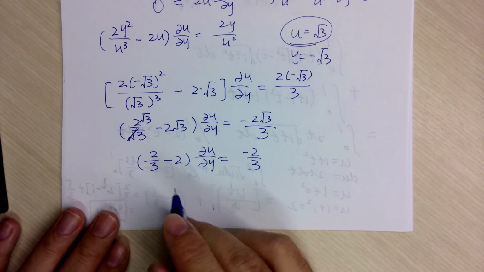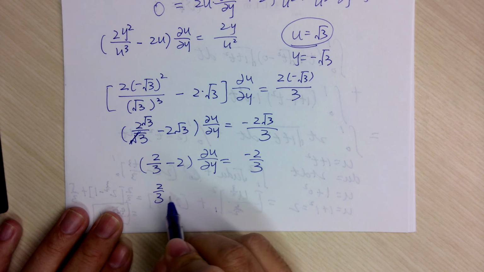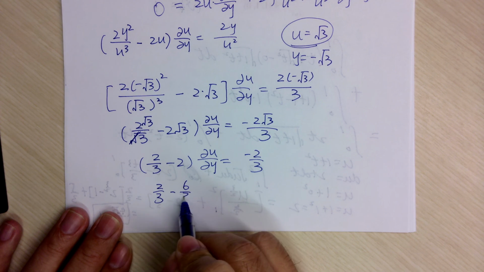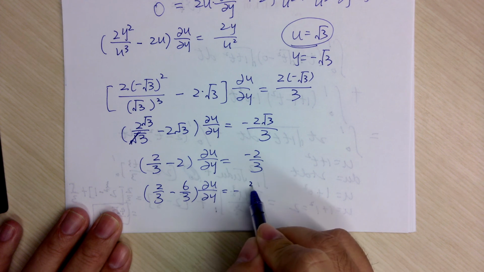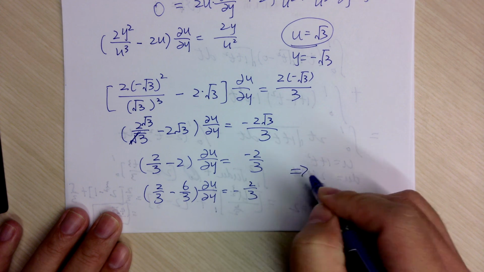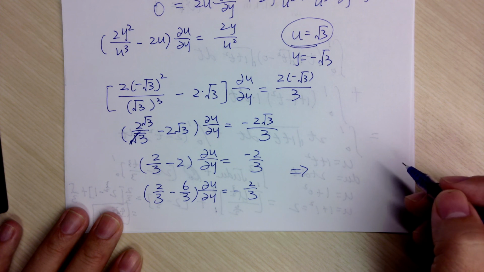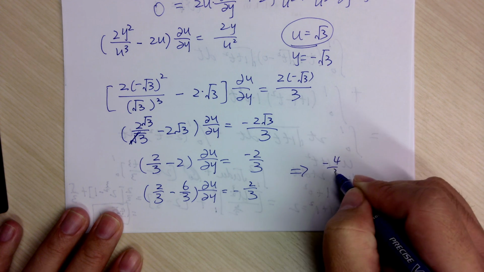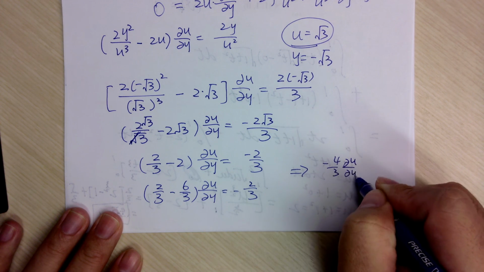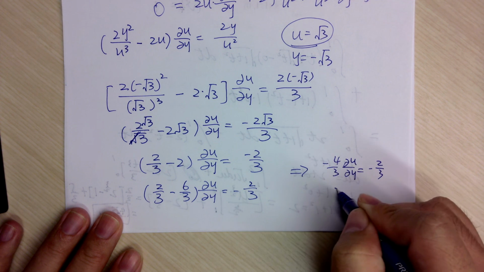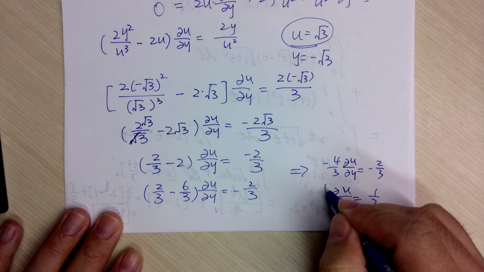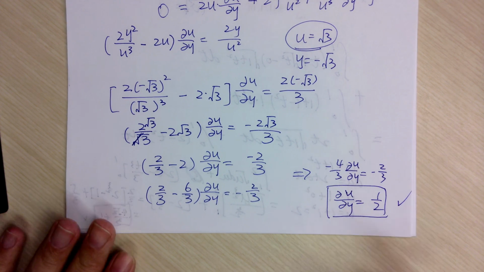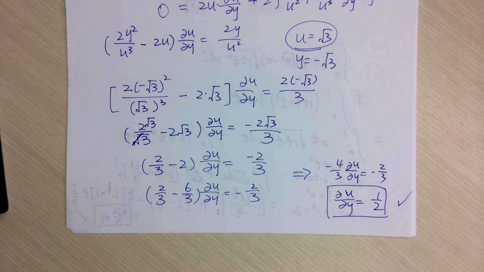So we can do 2/3 minus 6/3, right? Negative 4/3. So it turns out that negative 4/3 times partial u, partial y equals negative 2/3. So partial u, partial y in this problem is going to be one half. Okay. So this is one problem we talked about.